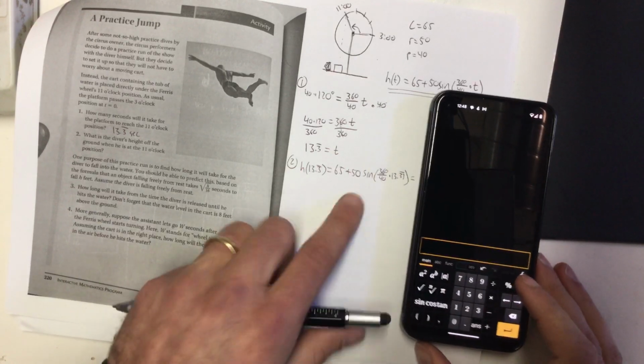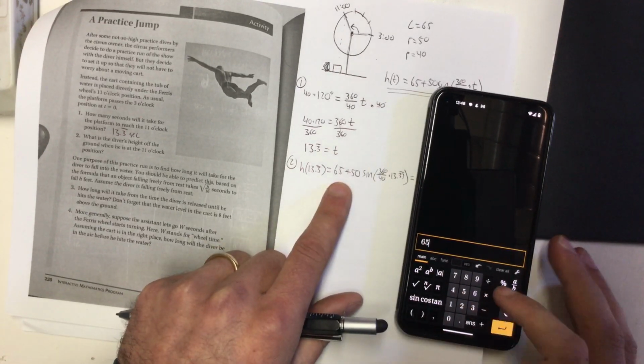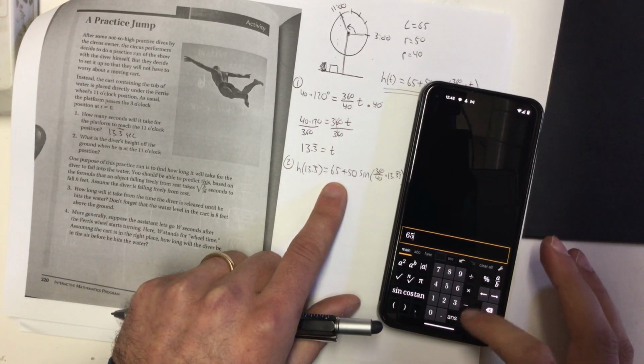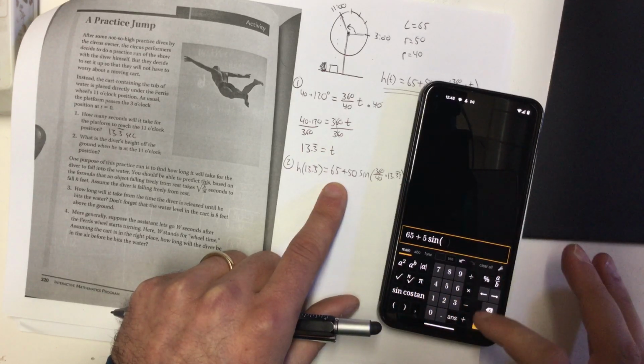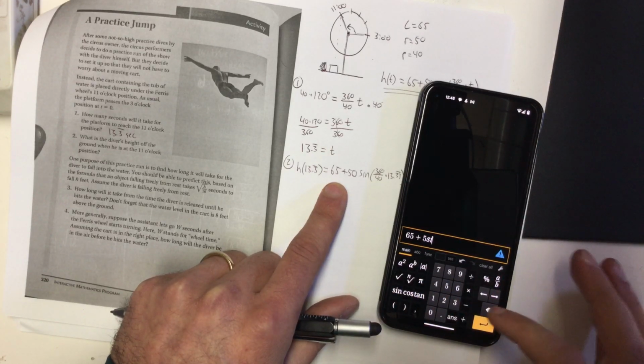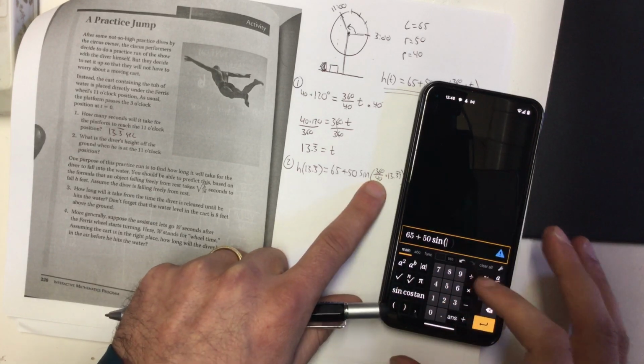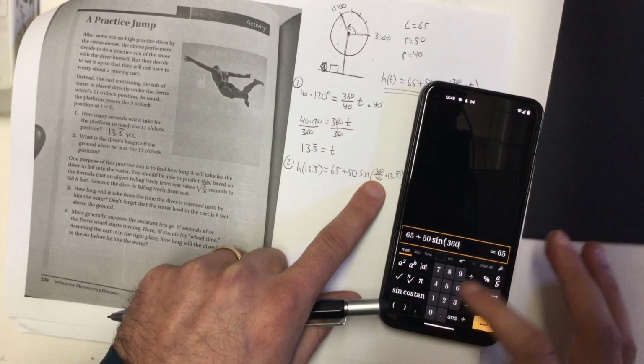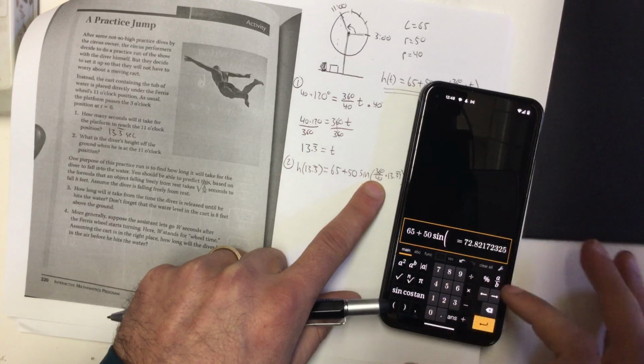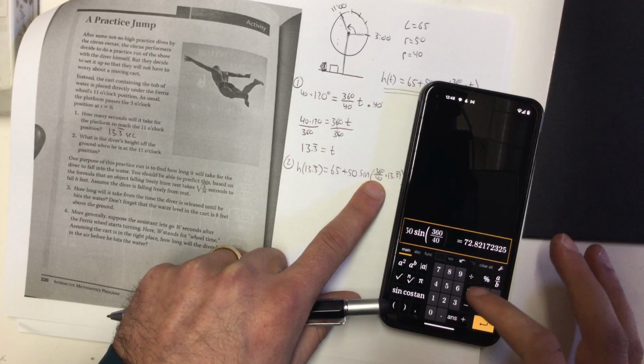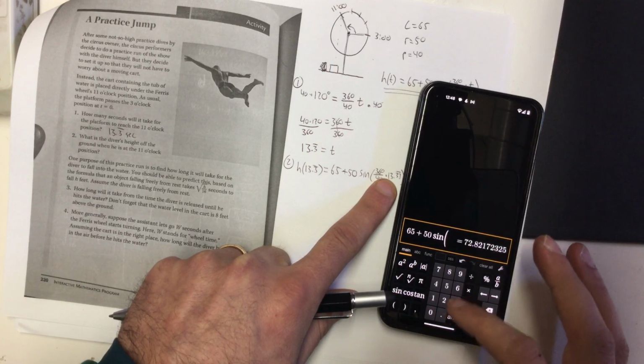Clear all. 65 plus 50 times the sine, oops, I messed it up. 50 times the sine of 360 over 40 times 13.3.